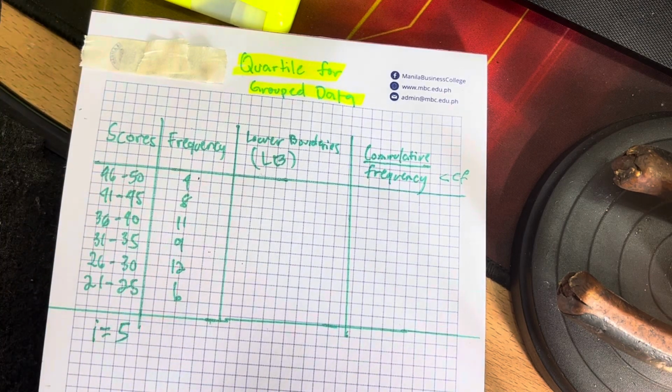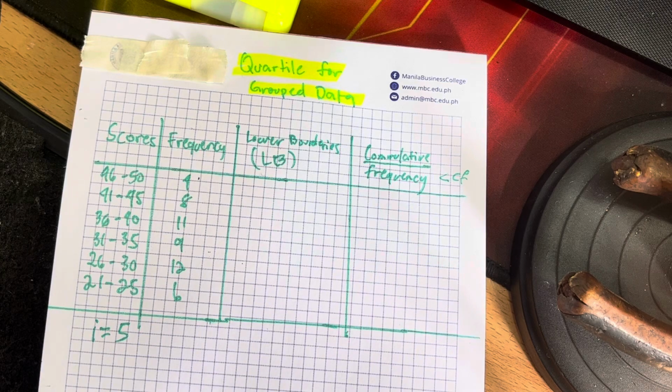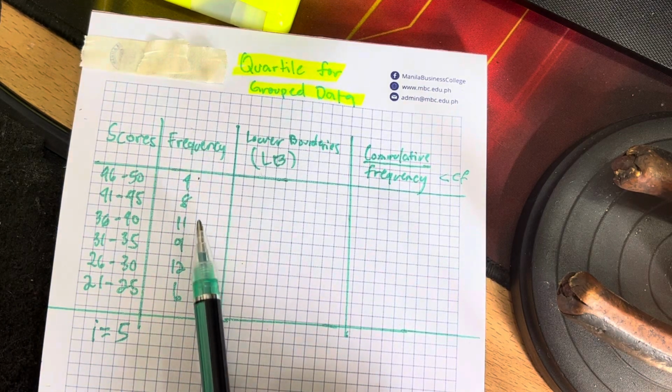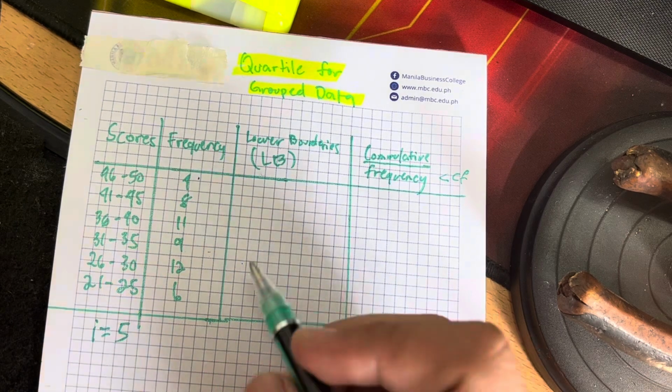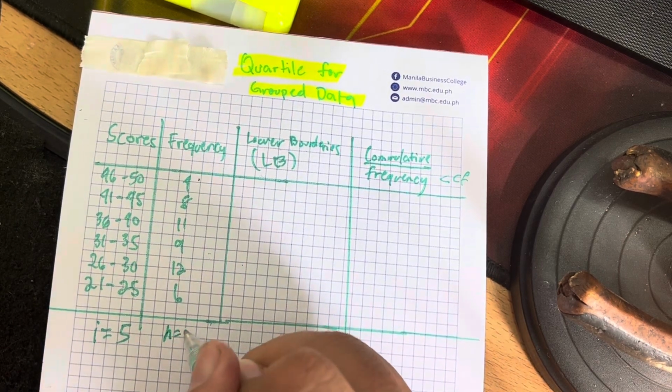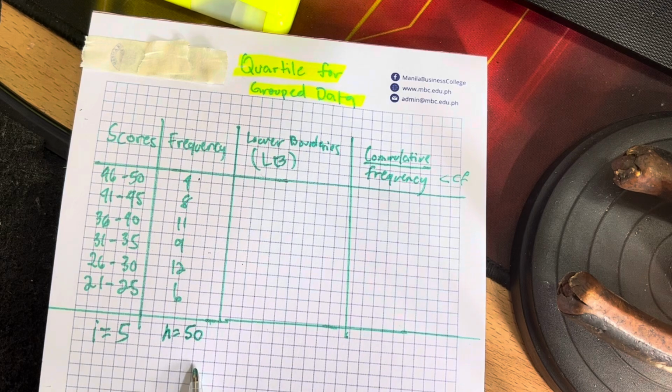So we can total this. This will be the number of participants or students. We must tally to the total given. So kung halimbawa 50 students yung sinabi sa description or the question, we must check if the frequency is tally. So 4 plus 8 plus 11 plus 9 plus 12 plus 6, the total number of frequency is equal to 50. So our n here is 50.